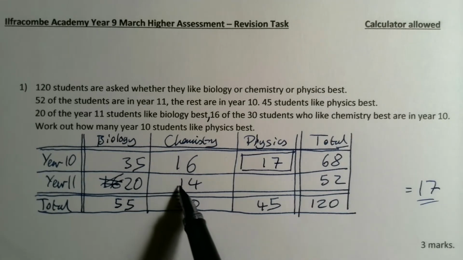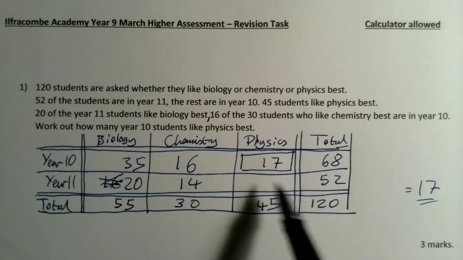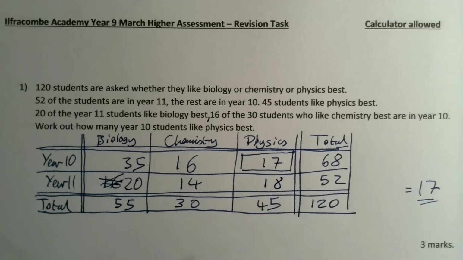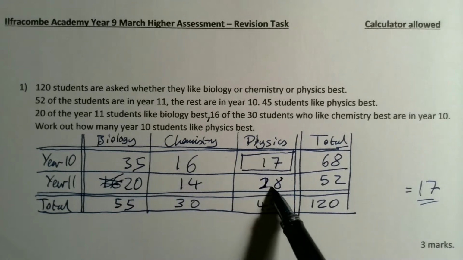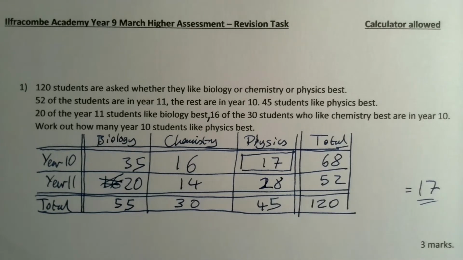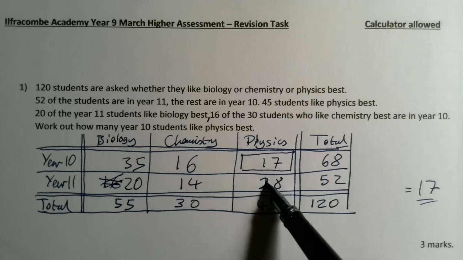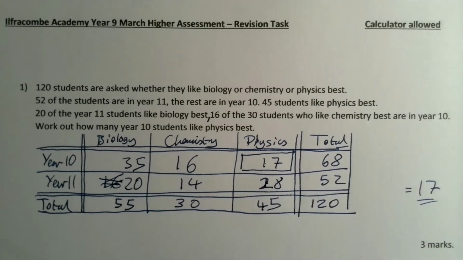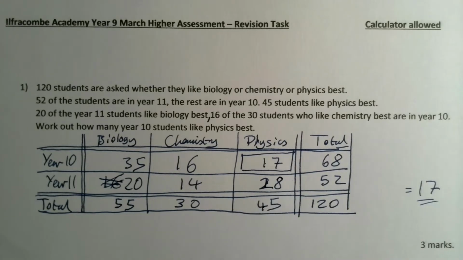Because 20 plus 14 is 34. 34 plus 18 makes that. Oh, hang on, I think I've done something wrong. 34 plus 28 makes 52. And then if I double check here, 17 and 28, does that make 45? Yes, it does. And use your calculator, even though it's all just adding, to double check that everything's right.